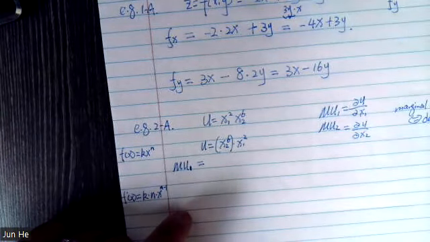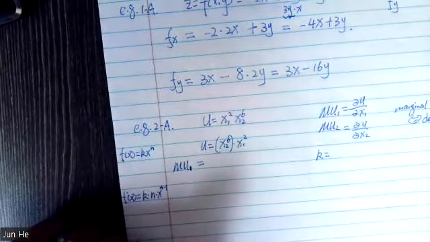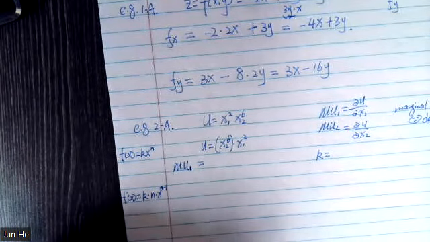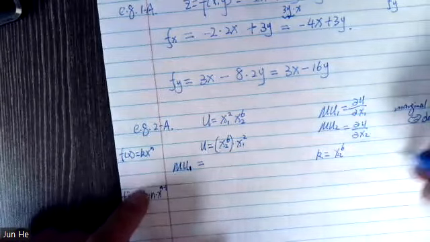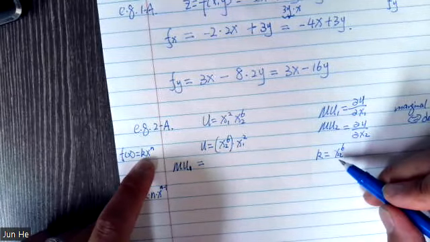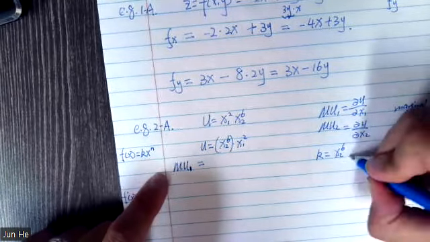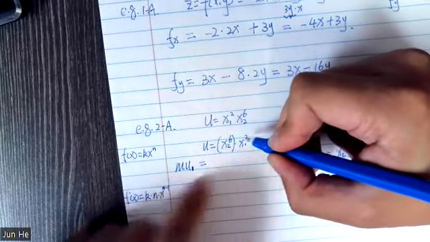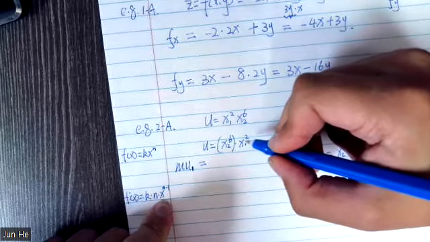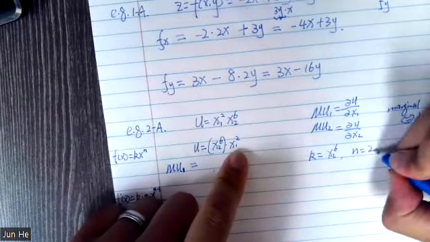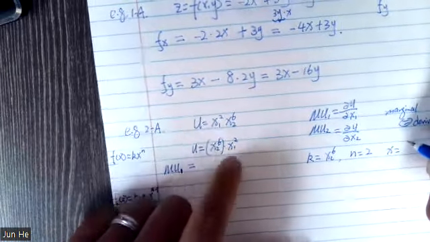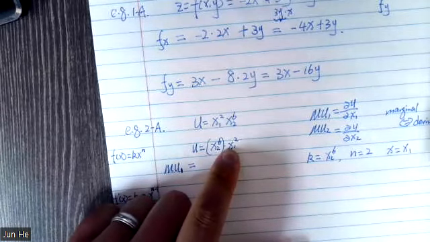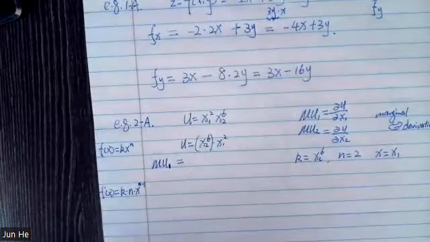So just in case you confuse yourself, if you are ever confused, you can do this. You can write what k is. Okay, k is x2 to the power of 6. What is n? N is the exponent of the variable term, right? So n is 2 in this case. What is the x? X, that is the changing variable. Here, you recognize x1 as the changing variable.